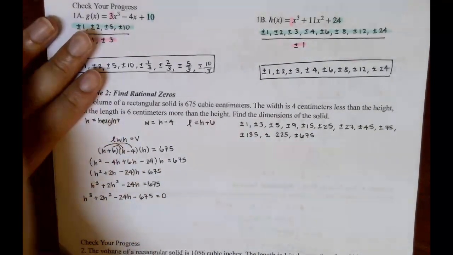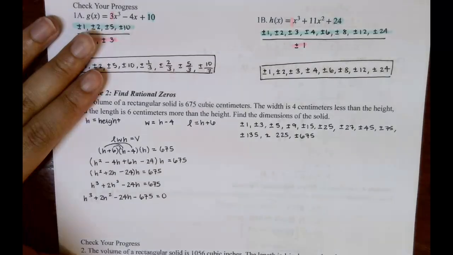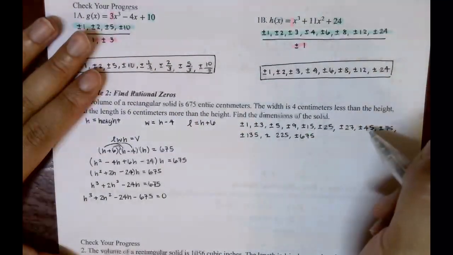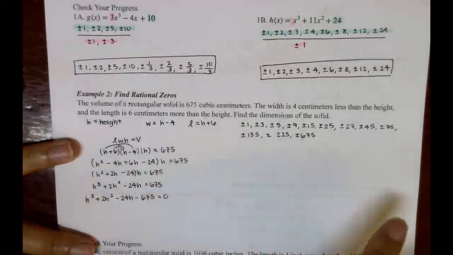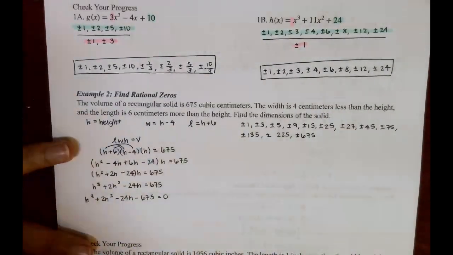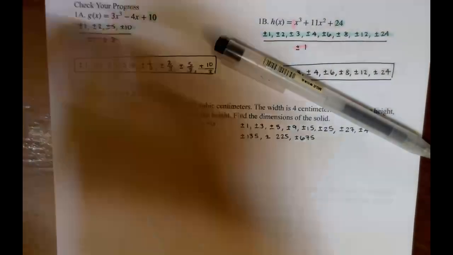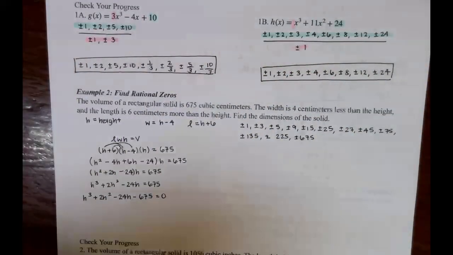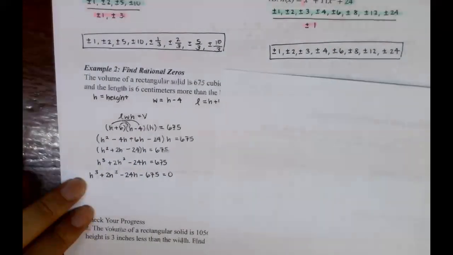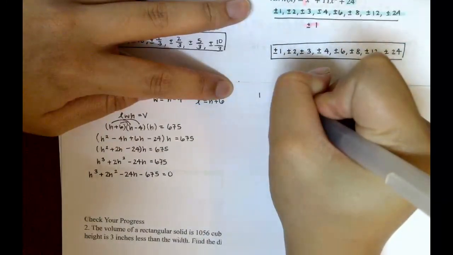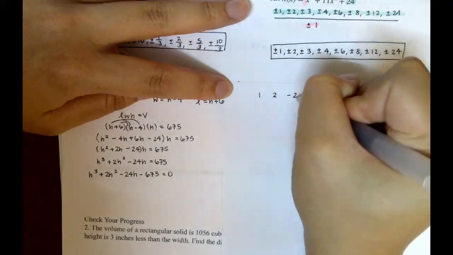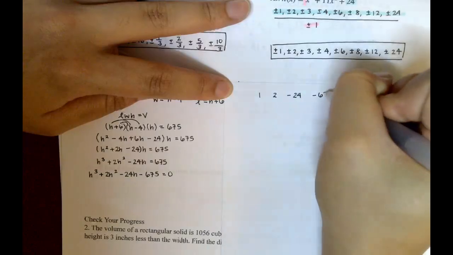Okay. So let's test some of these, right? Some of them are starting to get a little big, so let's maybe not try those. Let me go get a scratch paper so that way I can test several of these. Okay, so let's test a couple. So let's start. So h cubed, so that's 1, 2h squared, negative 24h, negative 675.